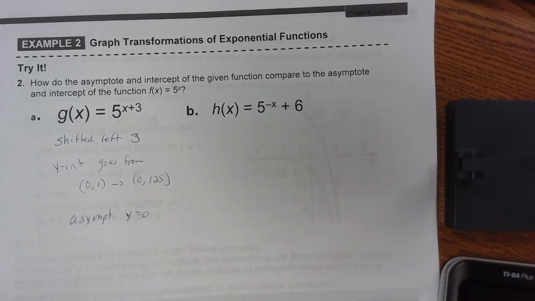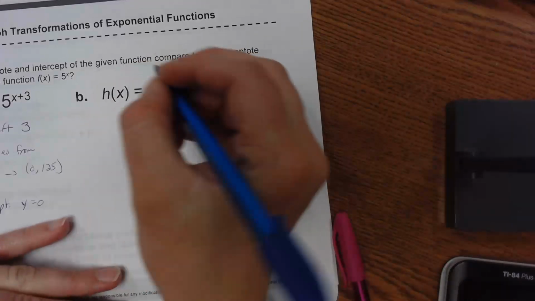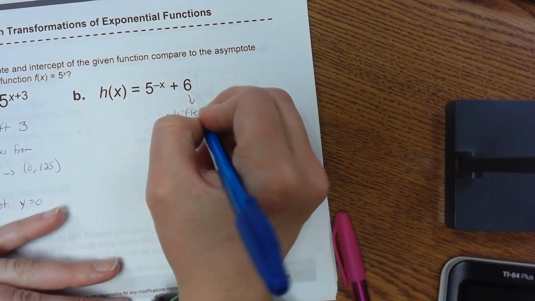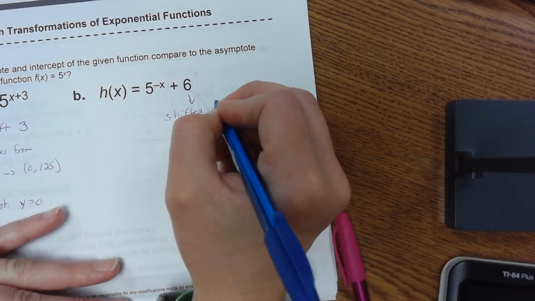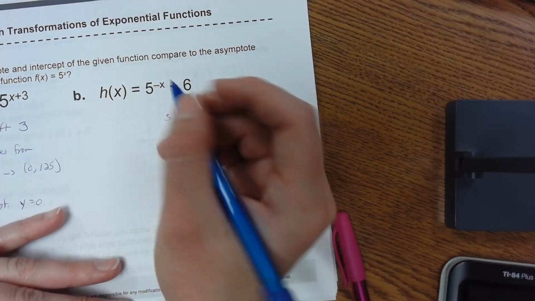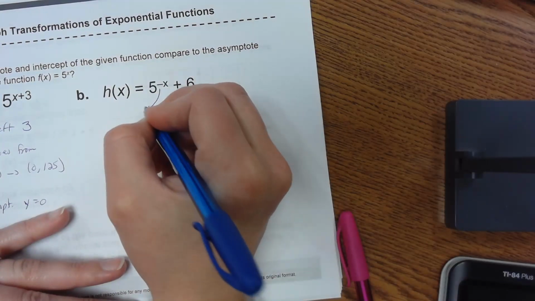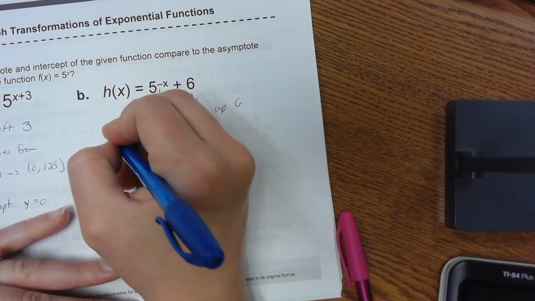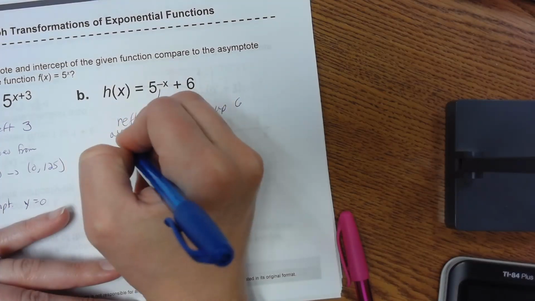Okay, and end behavior would be a little bit different as it's going to negative infinity, but that's it. Okay, this one we should have the 6. We are shifted up 6. And then this is an inside negative, so this is reflected over the y-axis.